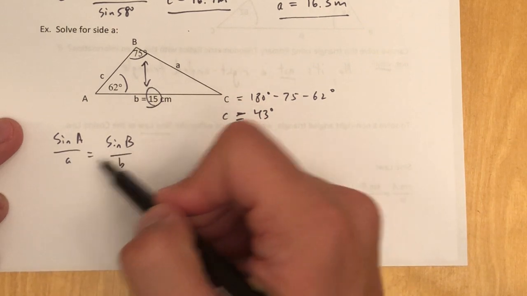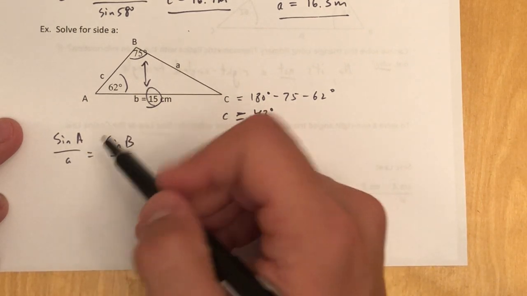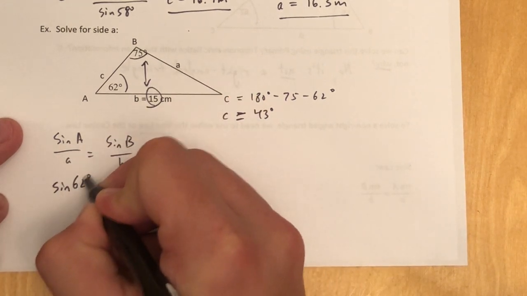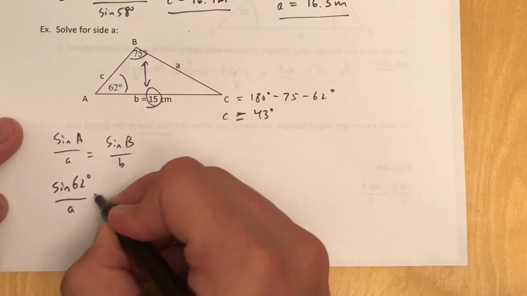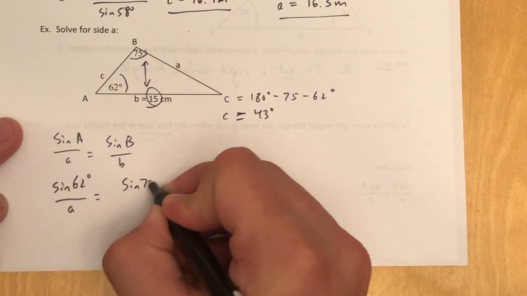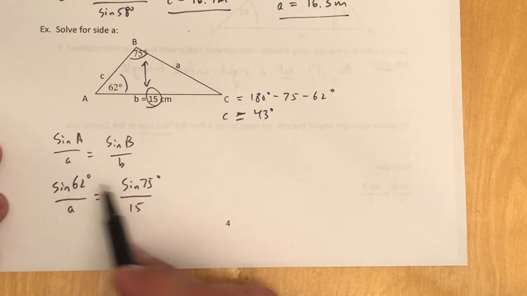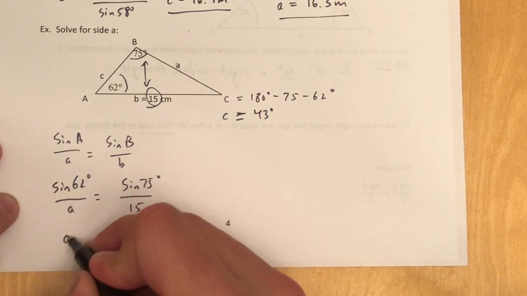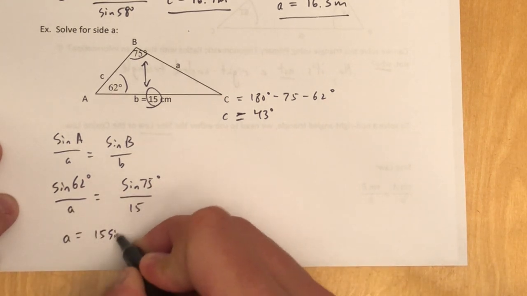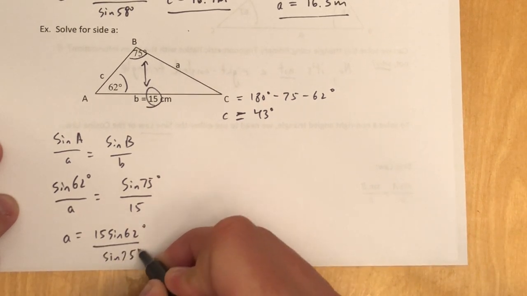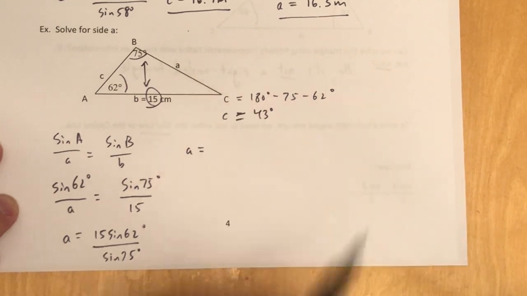It doesn't matter which one goes first. On the next line, we plug in the values we do know. We don't know A, sine 62 over A equals sine 75 over 15. So again, you cross multiply, then divide. We get 15 sine 62 over sine 75. And then let's solve for A.